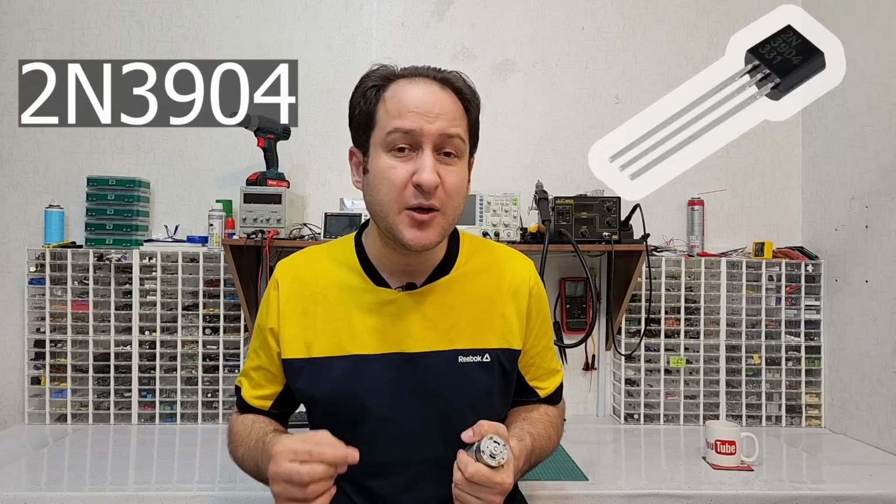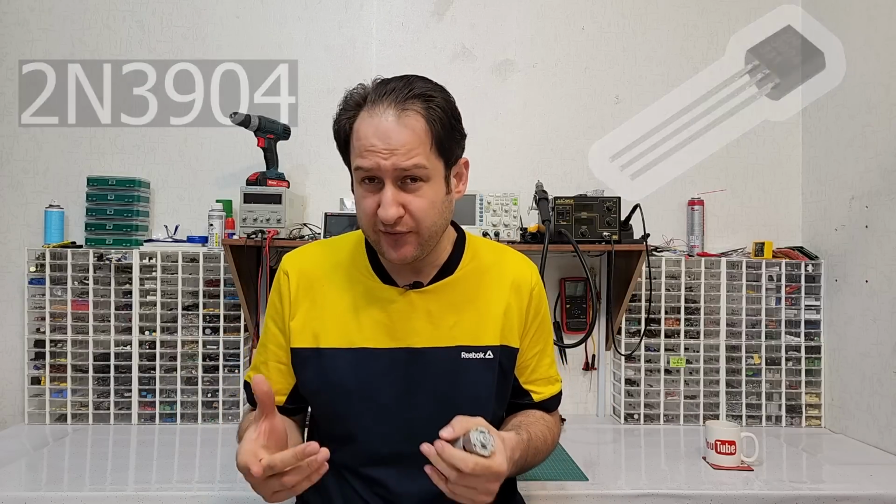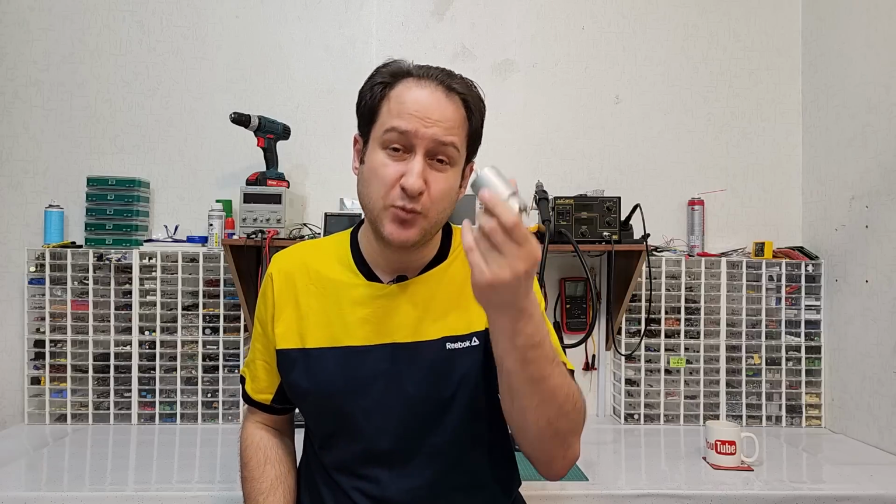2N3904, which is an NPN transistor and has VCEO equal to 40 volts. 40 volts is higher than 30 volts and it's okay. Let's consider other parameters to see if it is suitable for driving this motor or not. Let's do a simple experiment before going further.